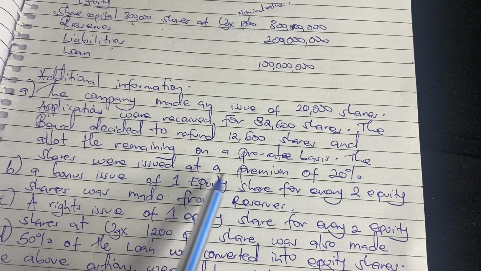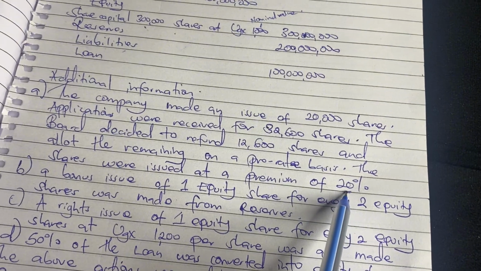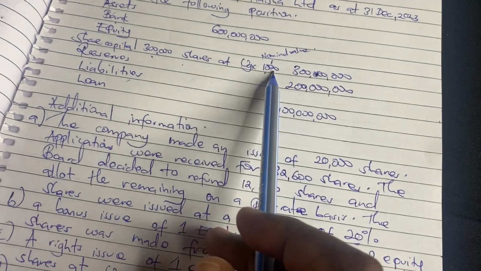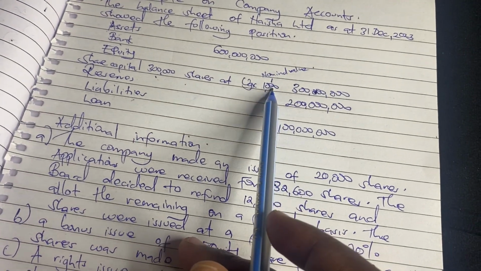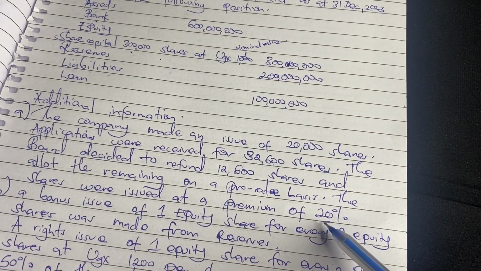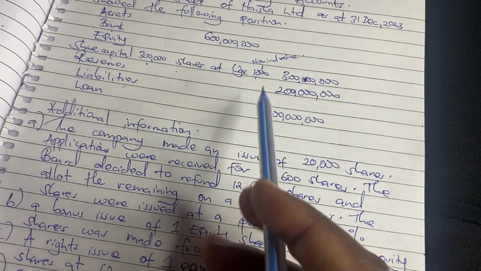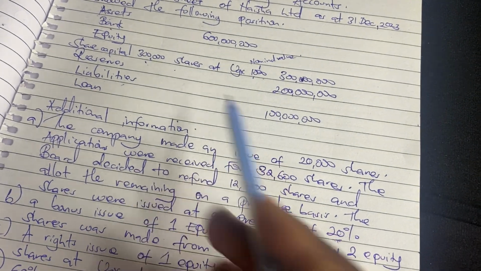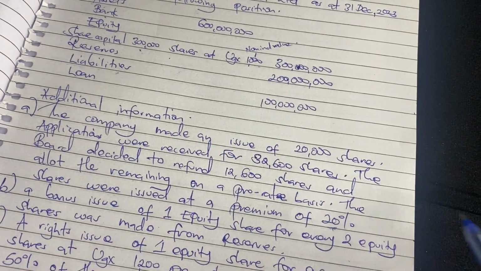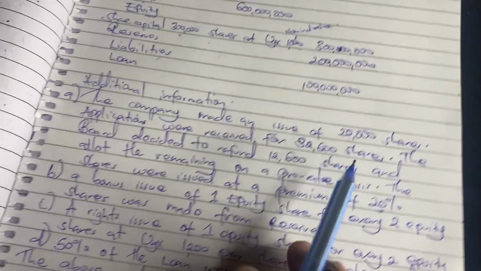The shares were issued at a premium of 20%. So the nominal value of the shares is 1,000, but they were issued at a premium of 20%. So meaning we get 20% of 1,000, then plus 1,000 to get the issue price of the shares.